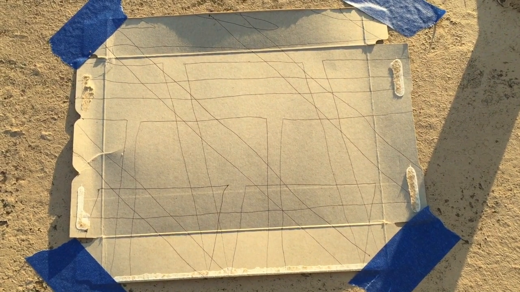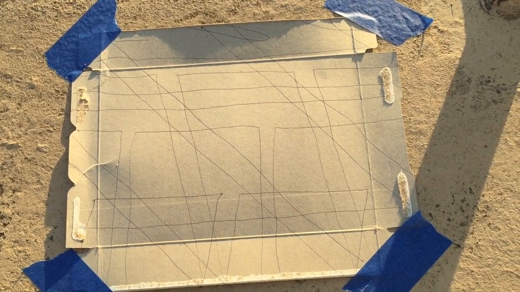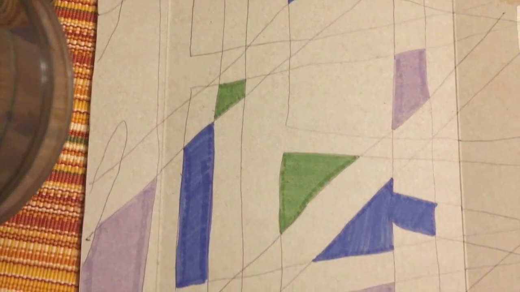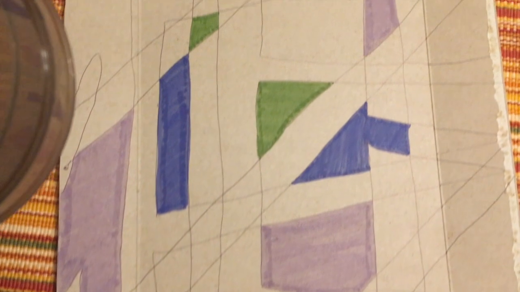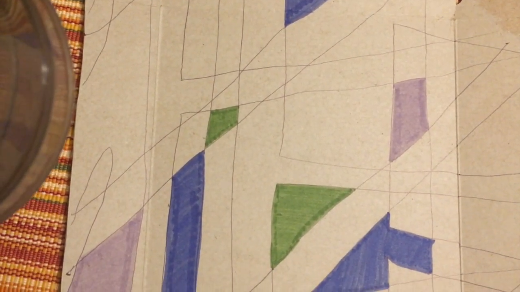Okay, it's about 7 o'clock and I think the shadows are all done for today, so I'm going to take my picture up. So with my finished project, I have all these shapes that I collected on my box that I'm using, and I'm going to start filling in these shapes with colors.